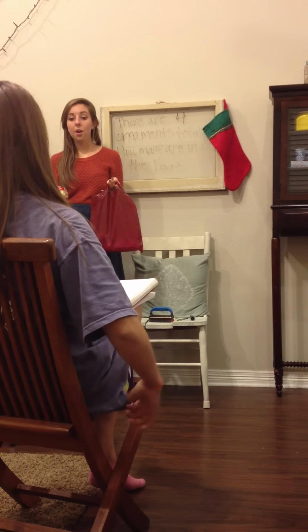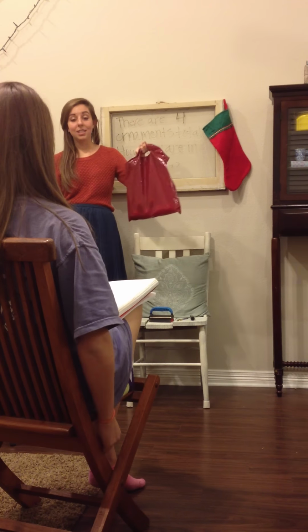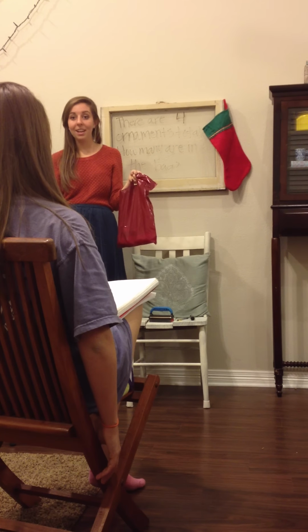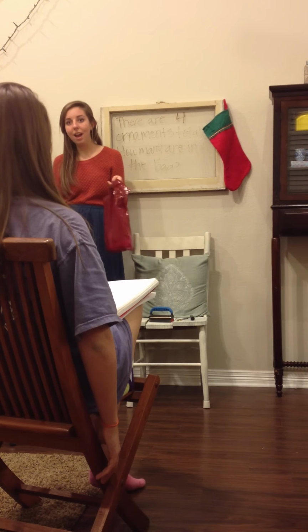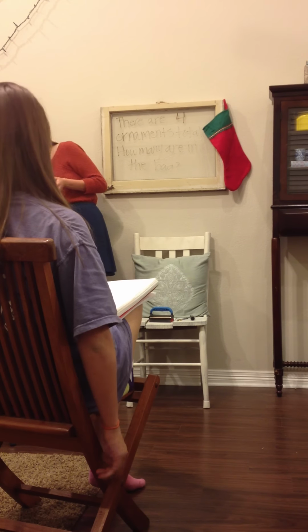Exactly. So this represents the numbers that you can see, and this represents the unknown number, which is called a variable. And that's what x is, right? Okay, let's try it one more time. It's a bigger number.